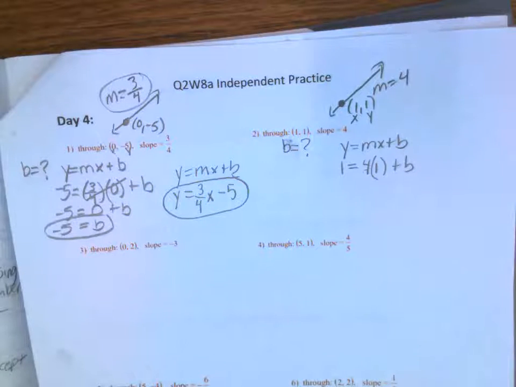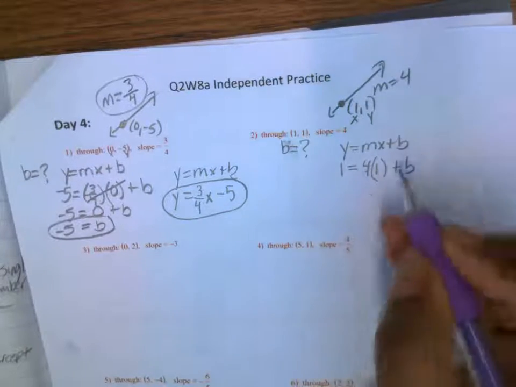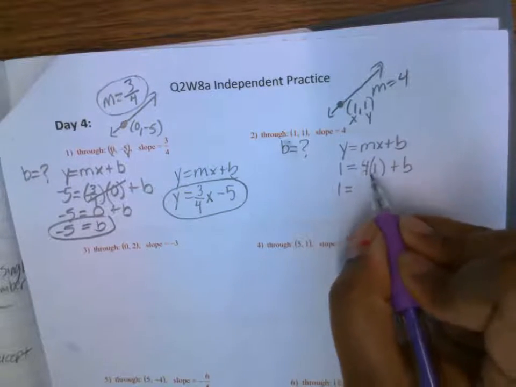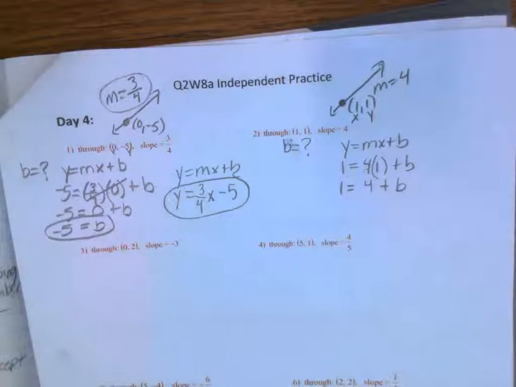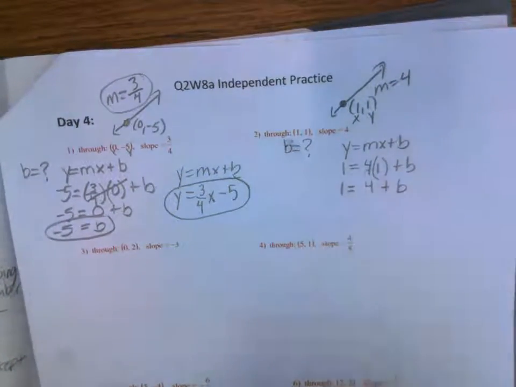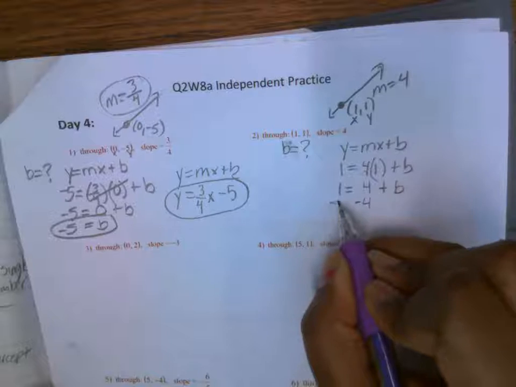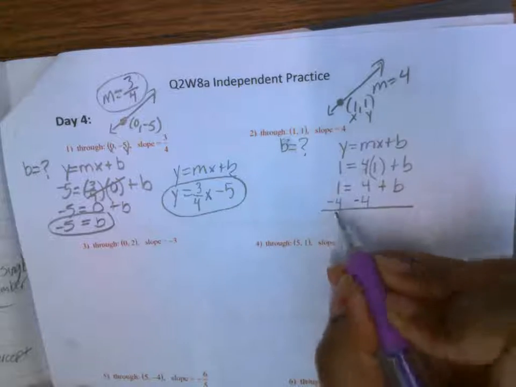Now we're going to solve for b. To solve for b, we're going to multiply 4 times 1, which is 4. So let's bring down the 1, bring down the equal sign: 4 times 1 is 4, plus b. Now, in order to get b by itself, you have to get rid of this +4 by doing the inverse of that. We talked about how to solve an equation. The opposite of +4 is to subtract 4, so -4 on both sides. This is going to give me a -3.